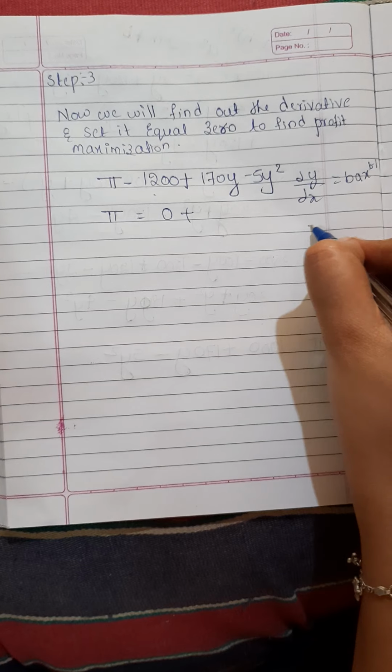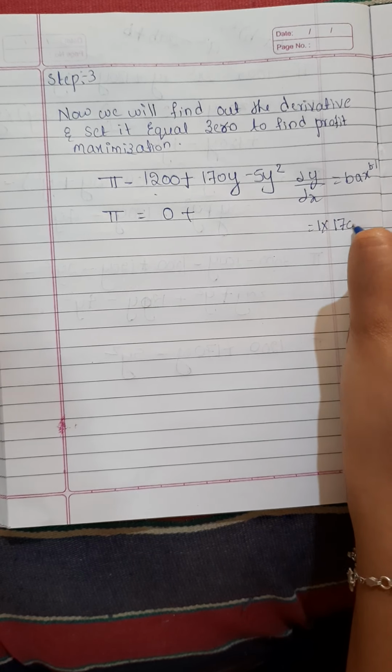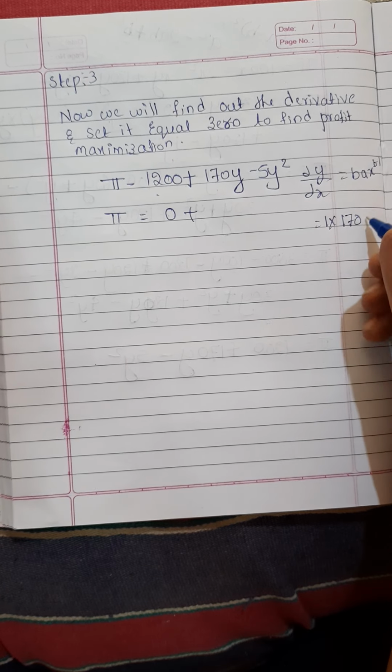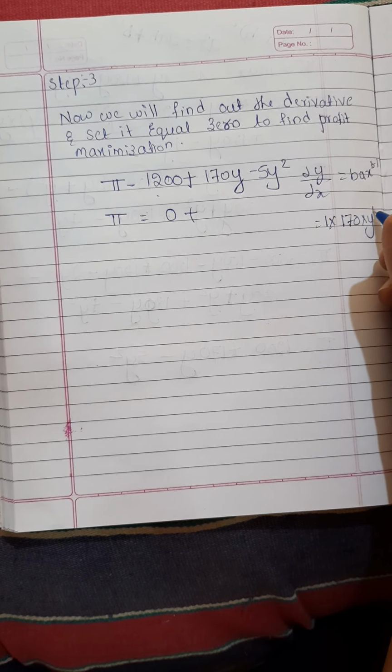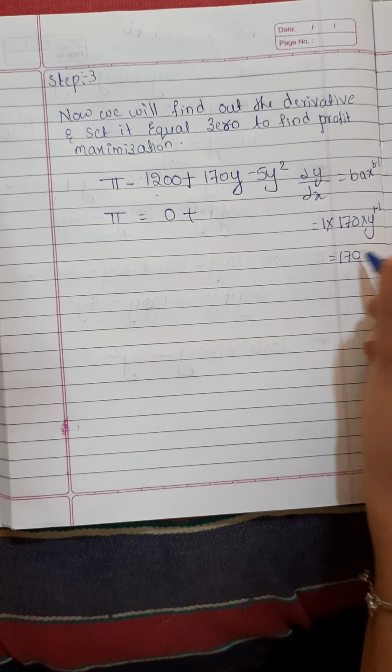Here b is 1, a is 170, x is y, so it will be equal to 170.